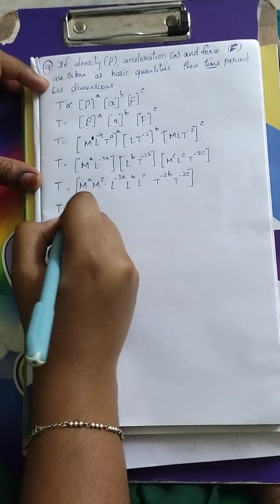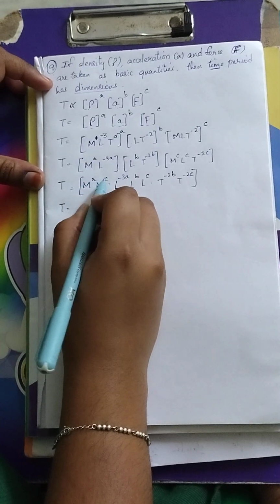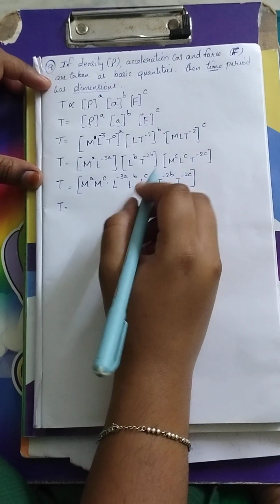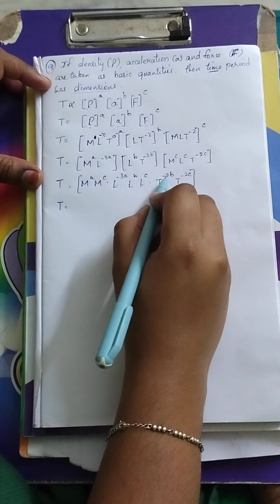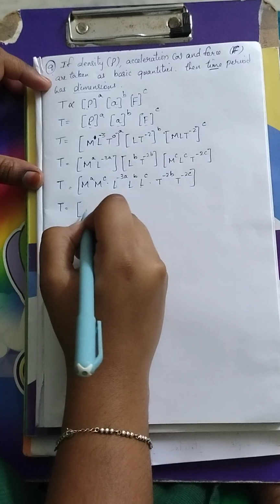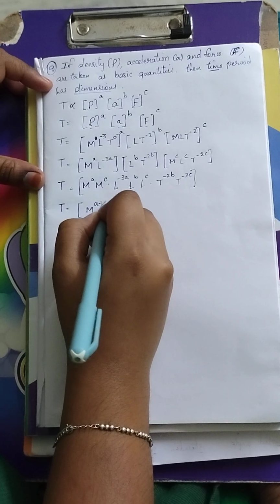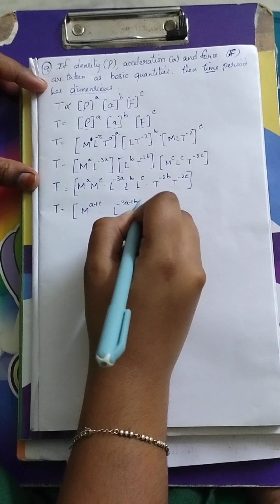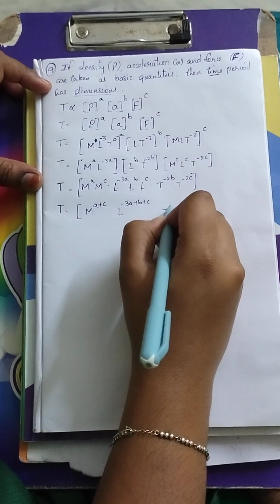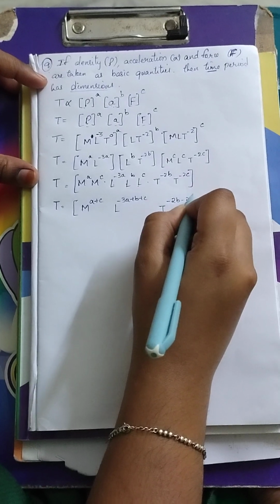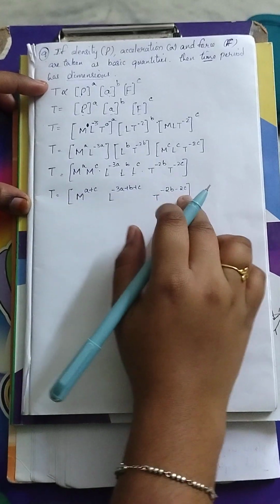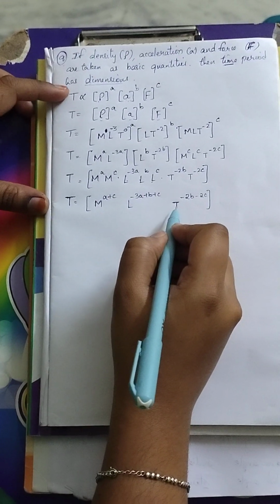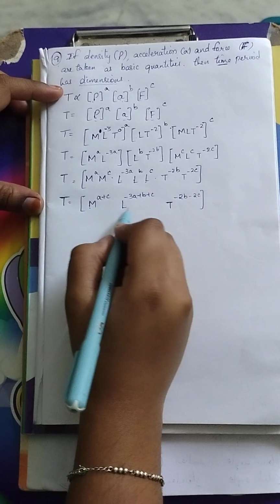Now these are all in the form of a power m into a power n, which is a power m plus n. So if you consider here, M power a plus c, L power minus 3a plus b plus c, T power minus 2b minus 2c. If you observe both sides, we have only T on the LHS and RHS, but the values of M and L are 0.